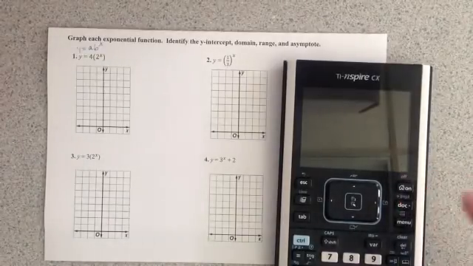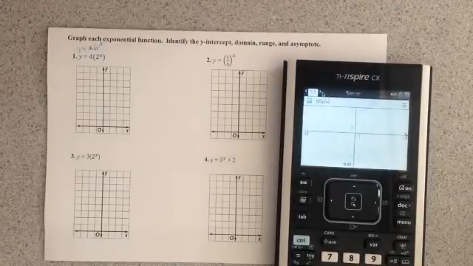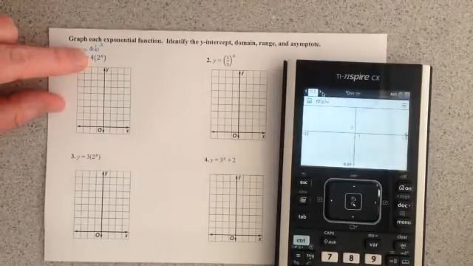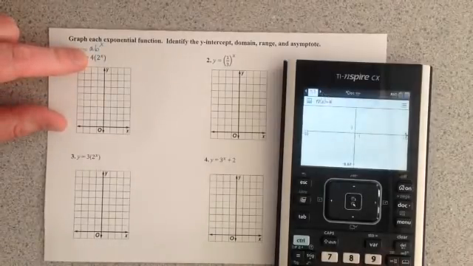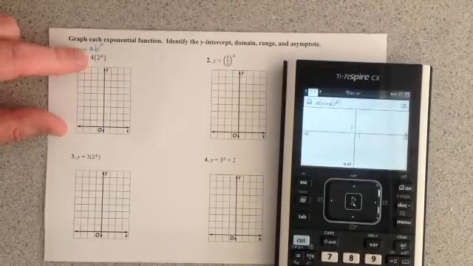So we're going to turn the calculator on, and we're going to go to a new document, and we're going to go to a graph, and we're going to type in the function just like we see it with parentheses and everything. 4 parentheses 2 raised to the power of, which is the key right next to the x squared, to the power of x, close parentheses, enter.